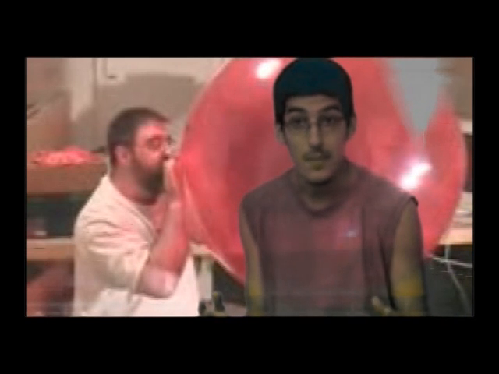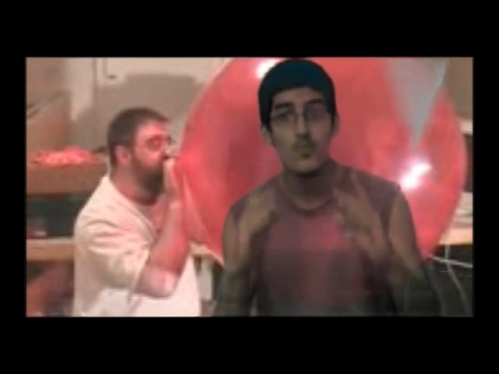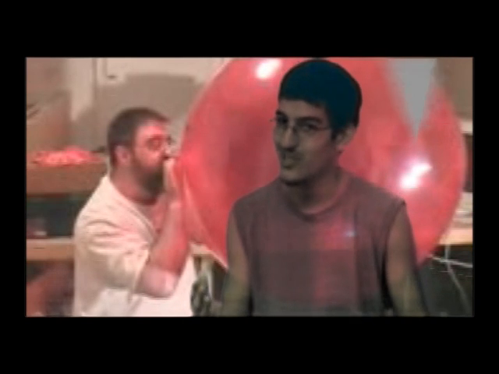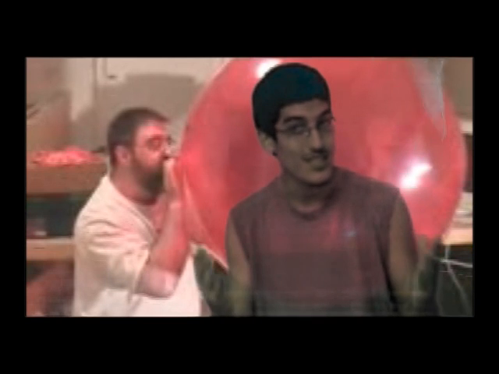So as you can see, as the man blows into the balloon, the volume increases, as does the pressure, until such a point when the container can no longer contain it.